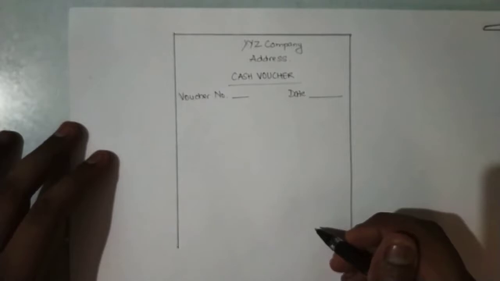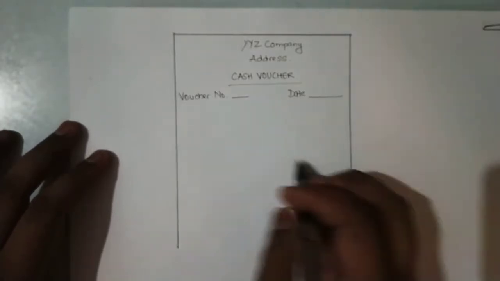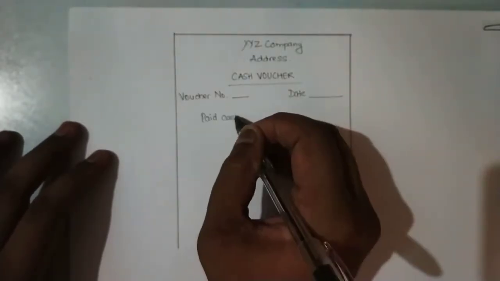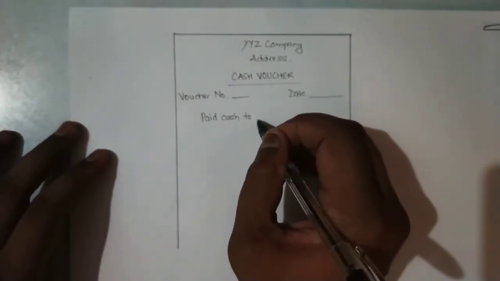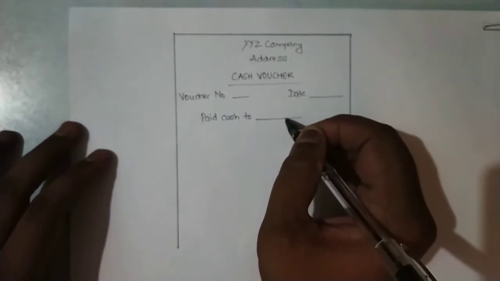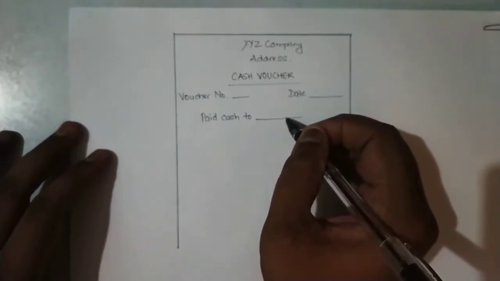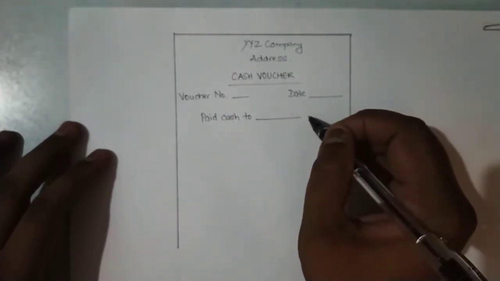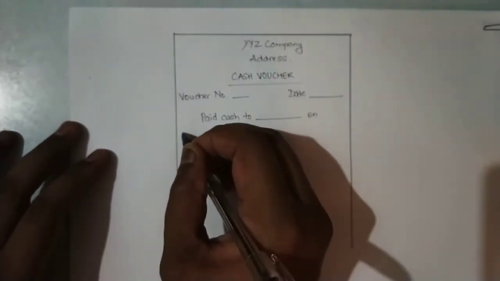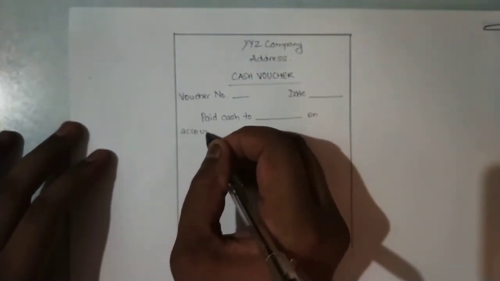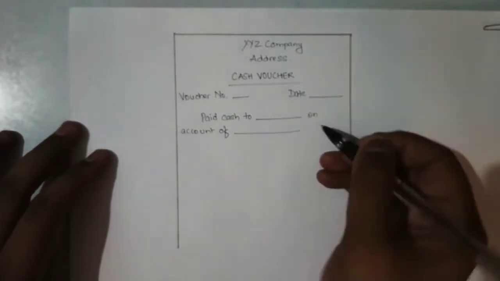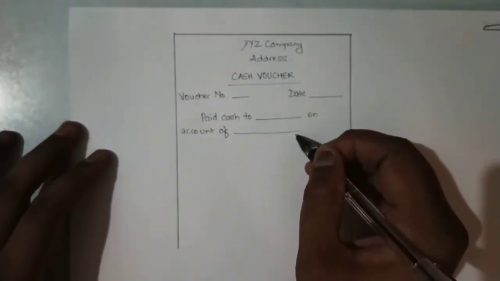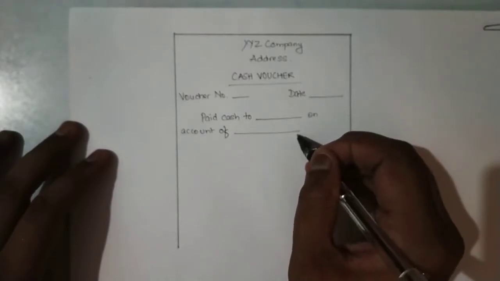After this, I am going to write a sentence. I am going to write paid cash to dash. So here you have to write the name of the receiver on account of dash. In the second dash you are going to write the purpose of payment.